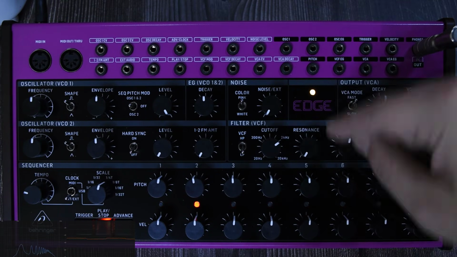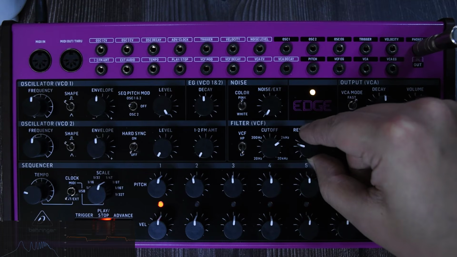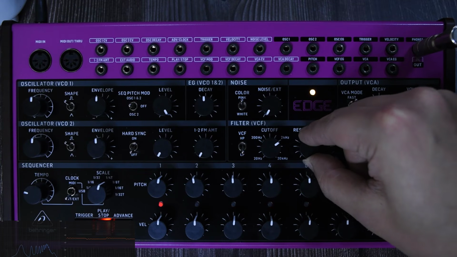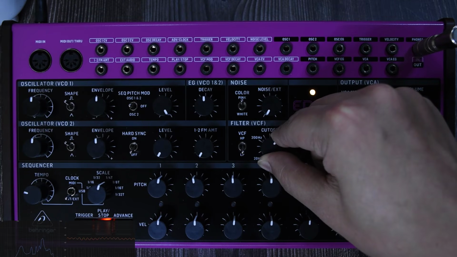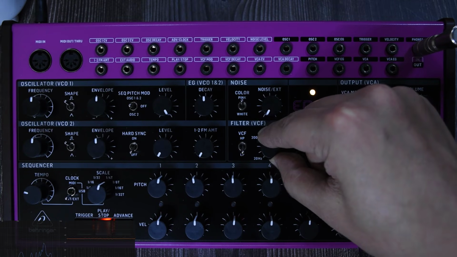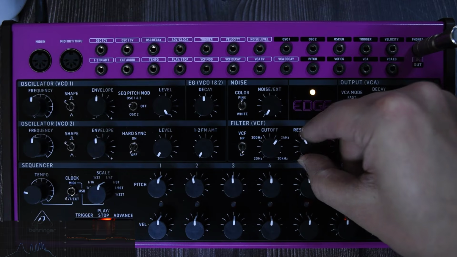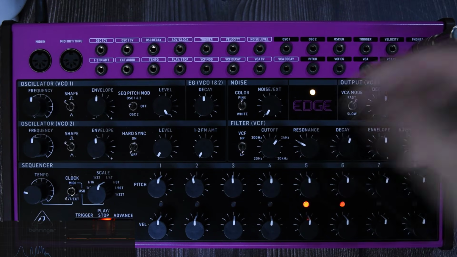On top of this, we have the resonance. This is a bump at the breakpoint of the cutoff. So we're going to be getting that resonant peak. Alright, so for now I'm going to go down, maybe just stay around here with the resonance.